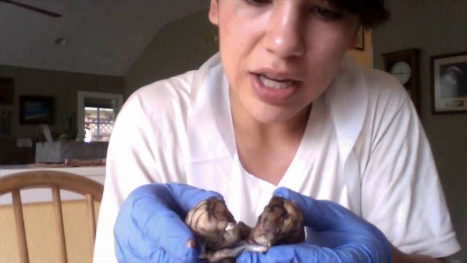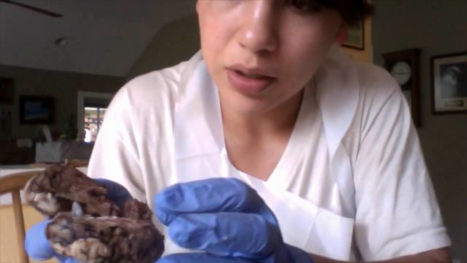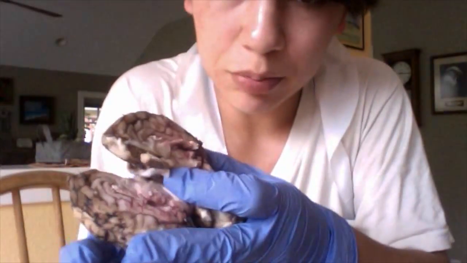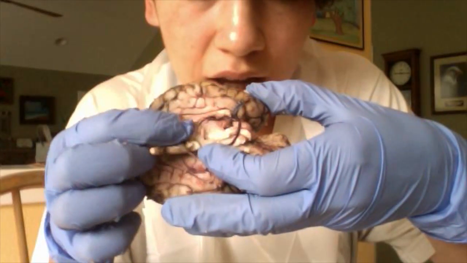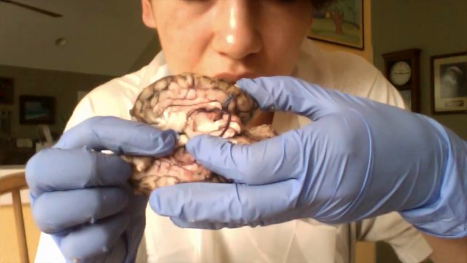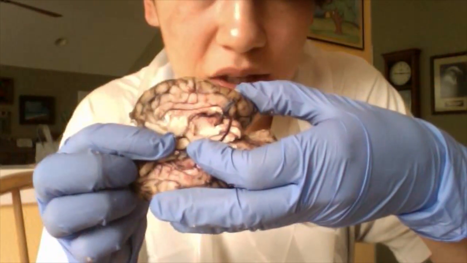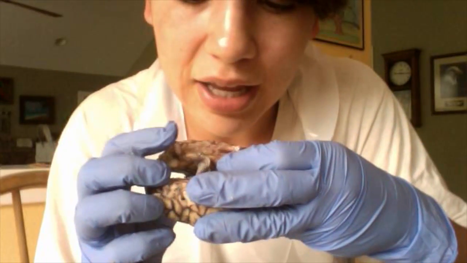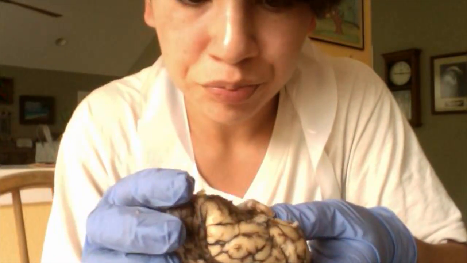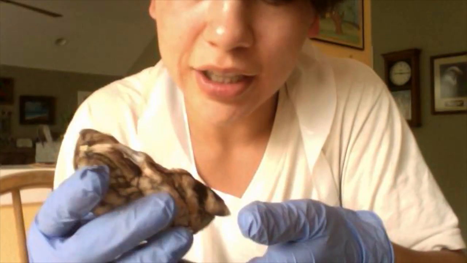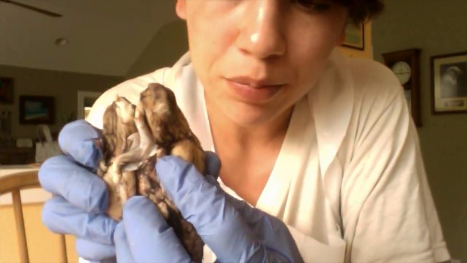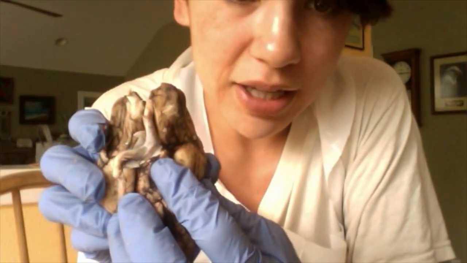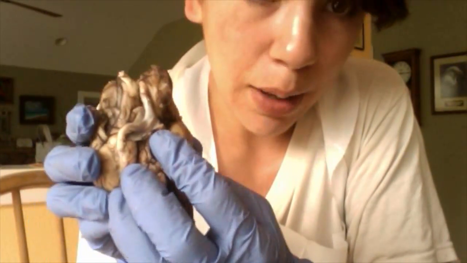And if we look internally here, split along the mid-sagittal section, I have the thalamus here, and underneath that I have the hypothalamus, and then running along here, this right here would be the infundibulum, and attached to that would be the pituitary gland, or the hypophysis.